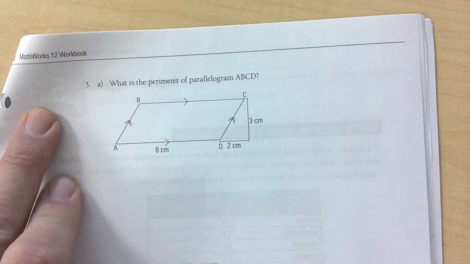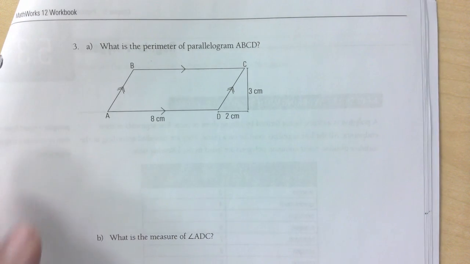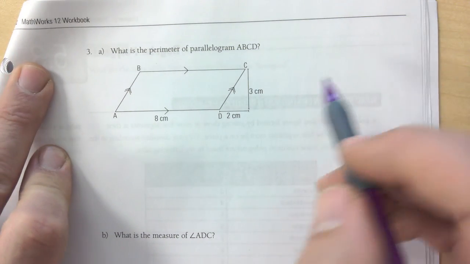Question 3. That's it for 2. Then we're done with this part. Then we're going to do polygons. Okay.